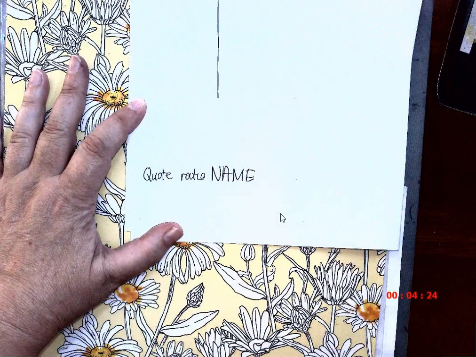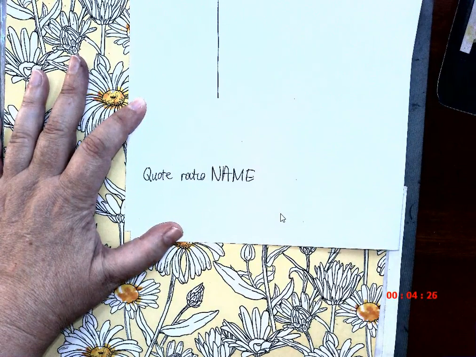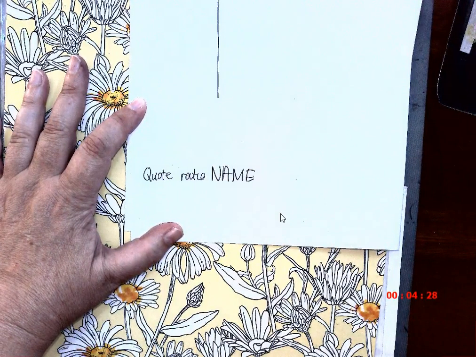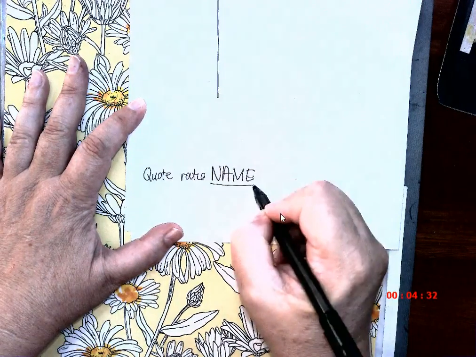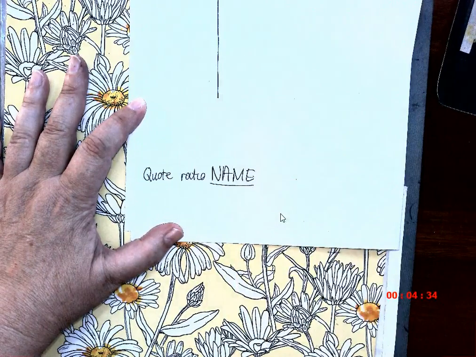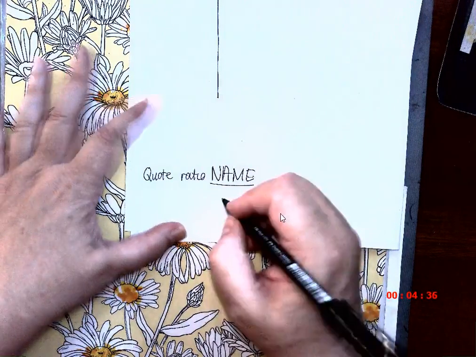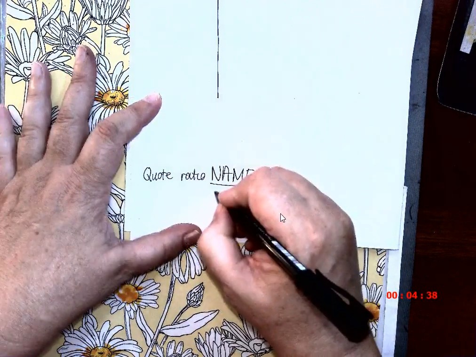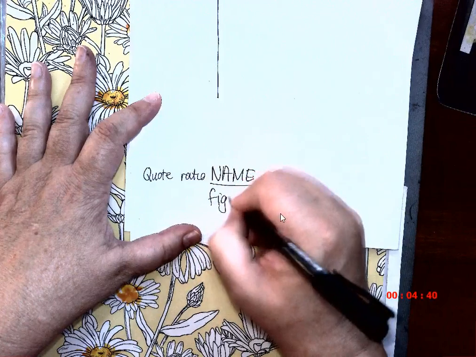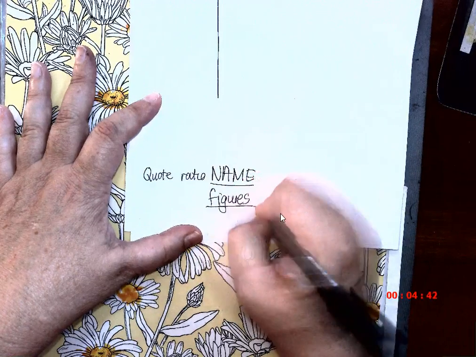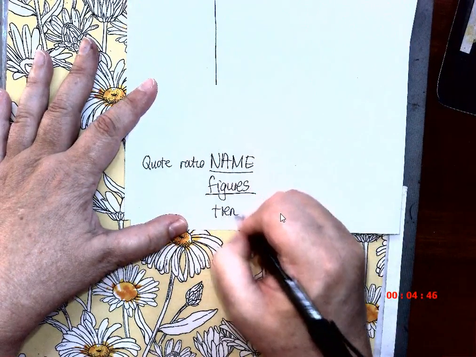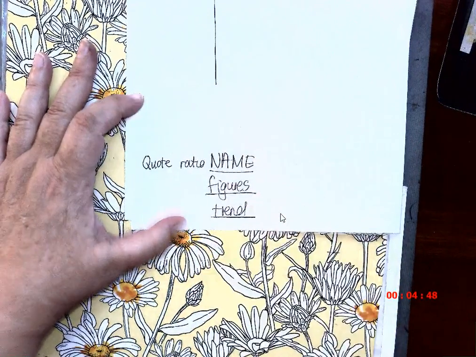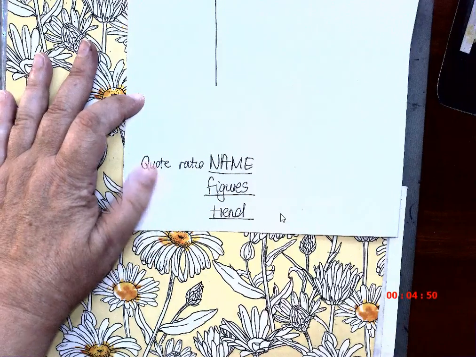So you're going to say, the operating profit on sales. You have to quote the name of the ratio. Then you're going to quote the figures of the ratio. And then you're going to give a trend.